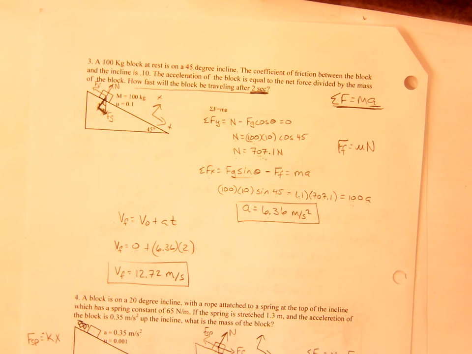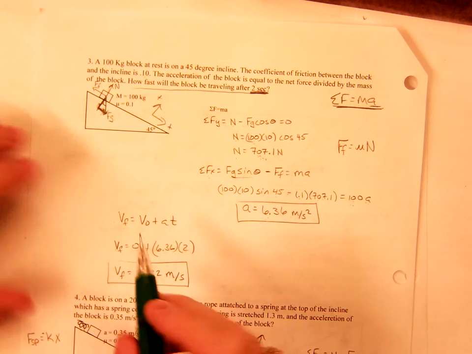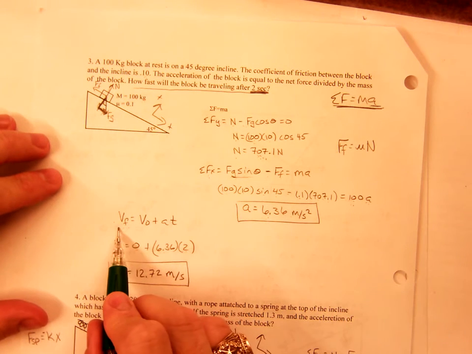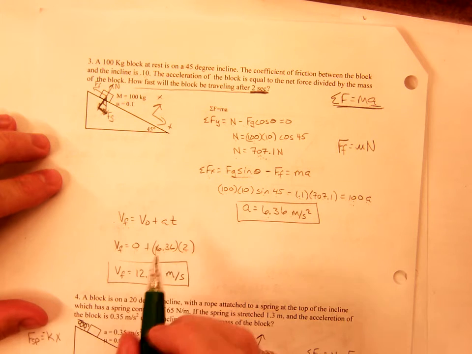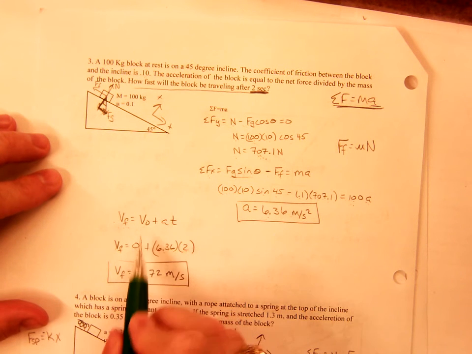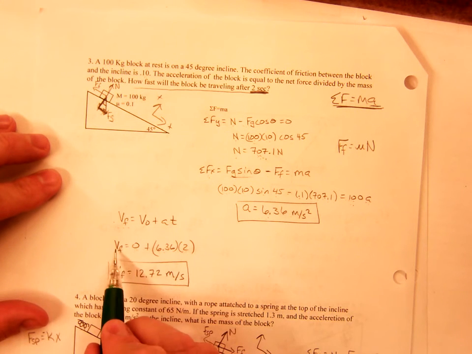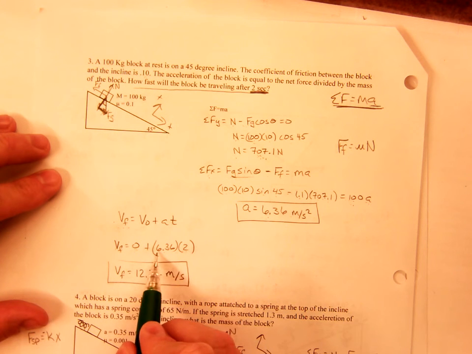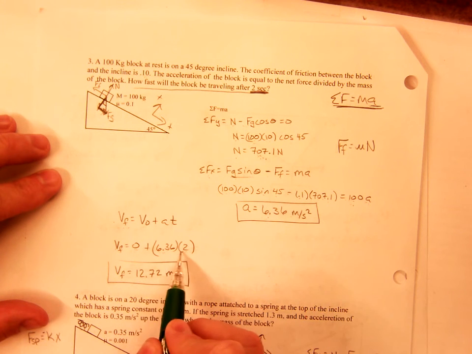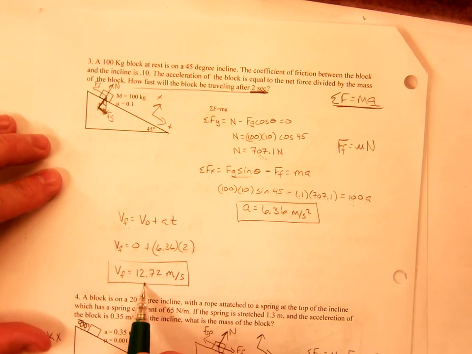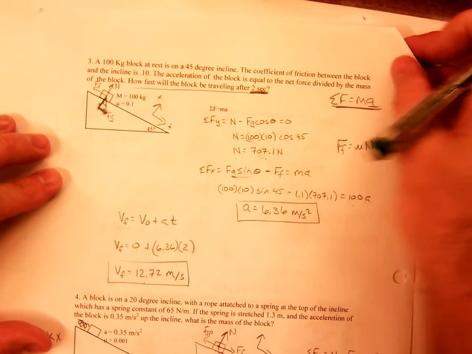Next thing I do is I have to use my kinematic equations. I'm going to use this one to find out my final velocity for how fast it will be going. Initial velocity is 0. So VF is equal to V naught plus AT, 6.36 times 2. It's 12.72 meters per second. That's my final velocity.